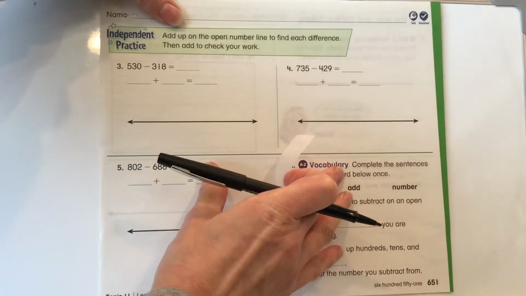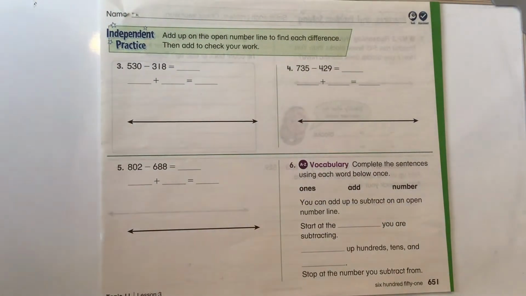See, it's our independent practice page. So this one, you're going to go ahead and pause the video. You're going to do this on your own and then come back and check. If you're getting stuck on a problem, go ahead and turn the video back on and you can do that with me.